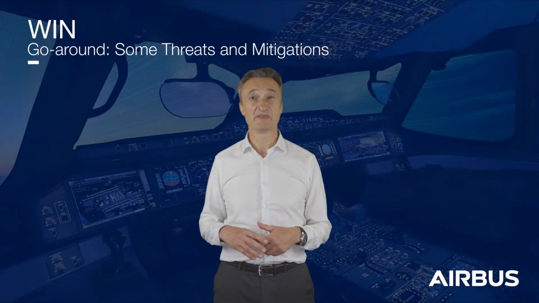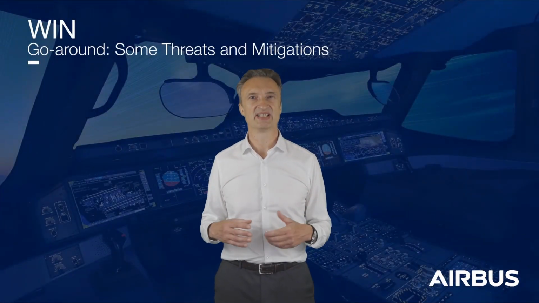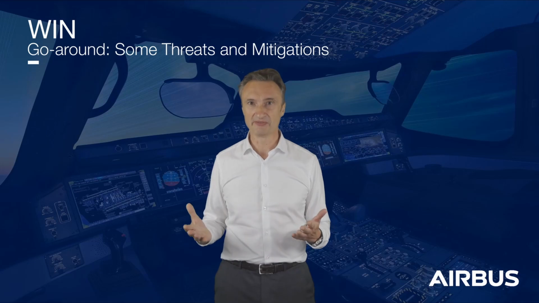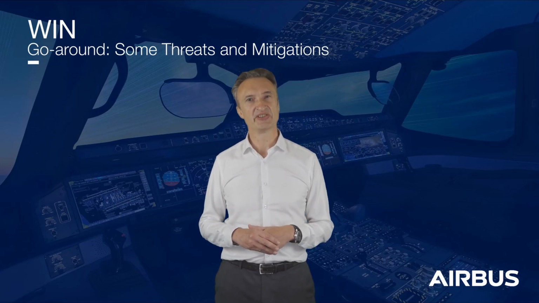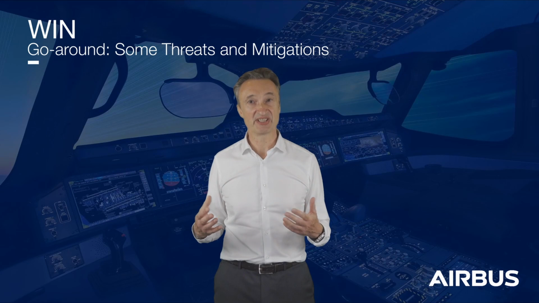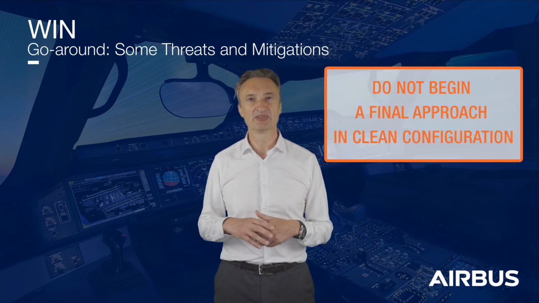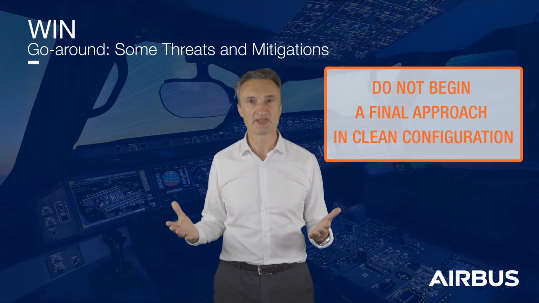As you can see, the flight crew must quickly take over. Therefore, to avoid this situation, apply SOPs and do not begin a final approach in clean configuration.